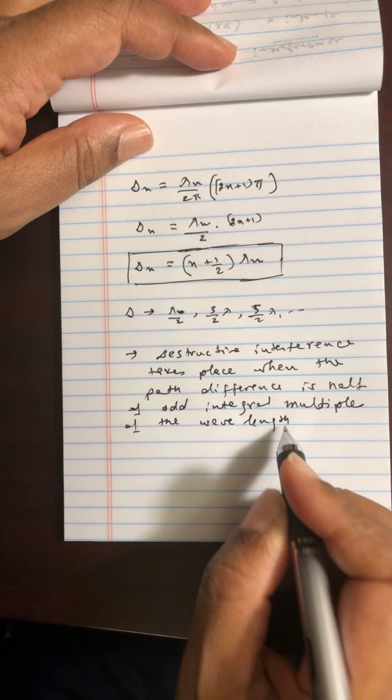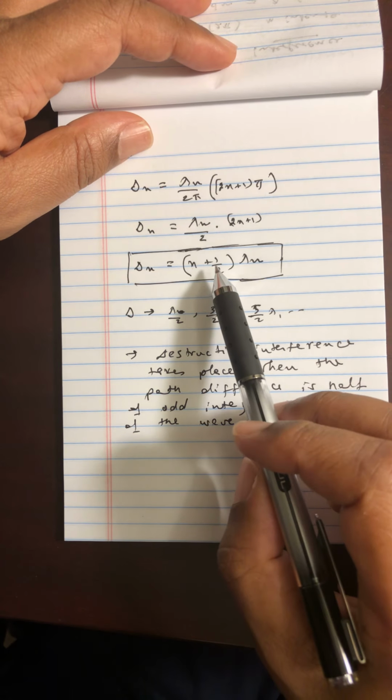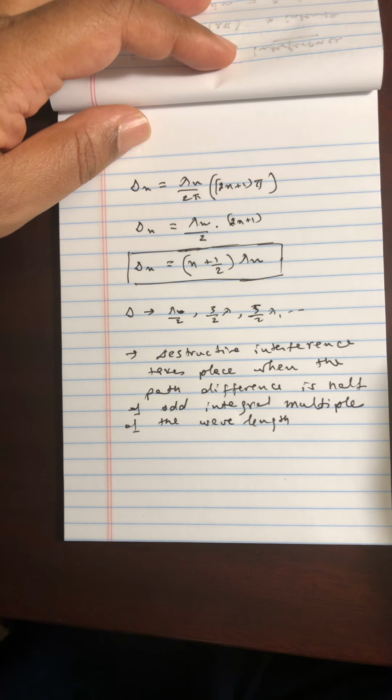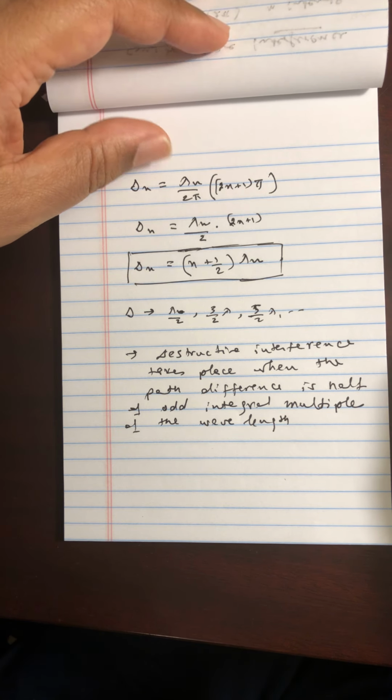This is the condition for destructive interference in terms of path difference, that is, the difference between the distances traveled by the two waves.